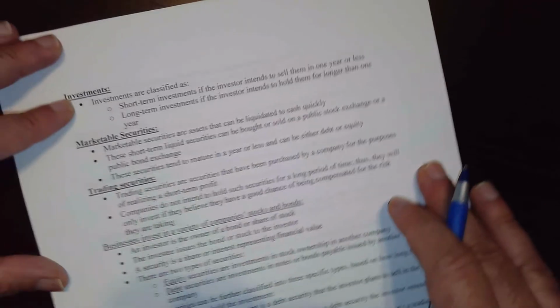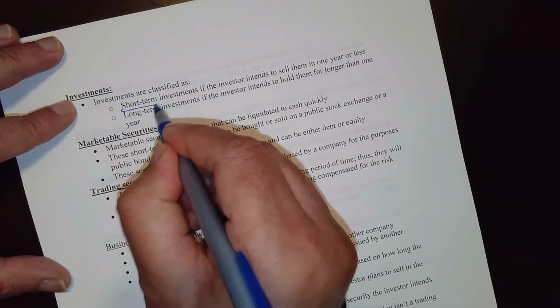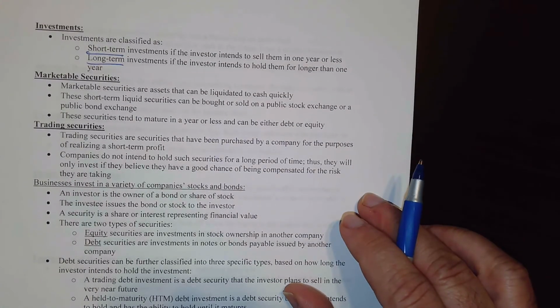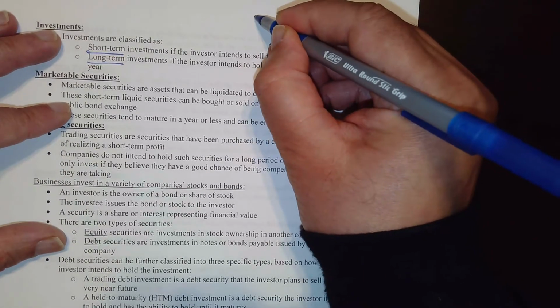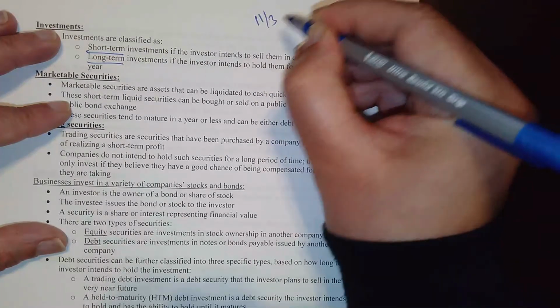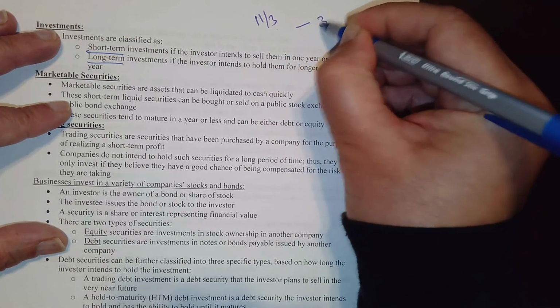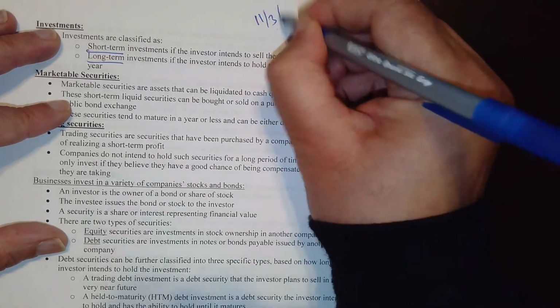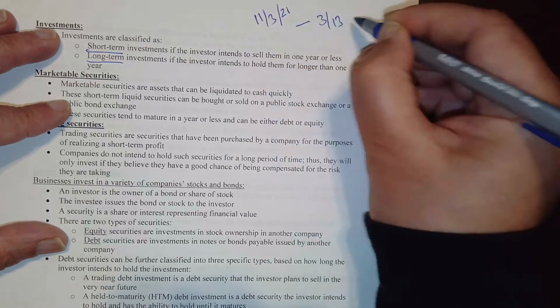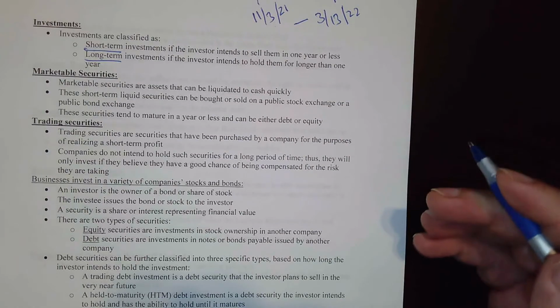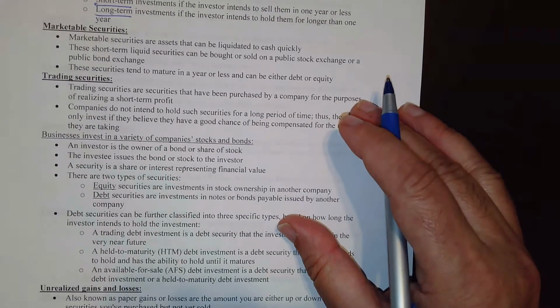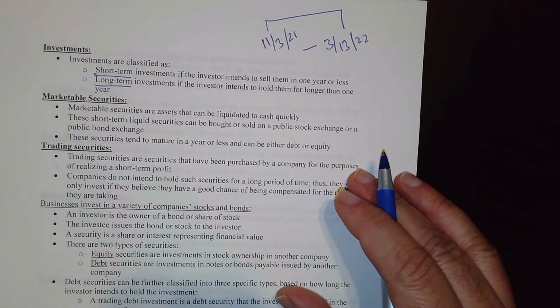So investments are usually short-term investment and long-term investment. Short-term investment is something that if you purchase today and you sell within a year. So for example, today is November 3rd. You purchase today and then you sell it on March 3rd. So from November 3rd, 21 to March 3rd, 22 is less than 1 year. So that means your investment was short term.